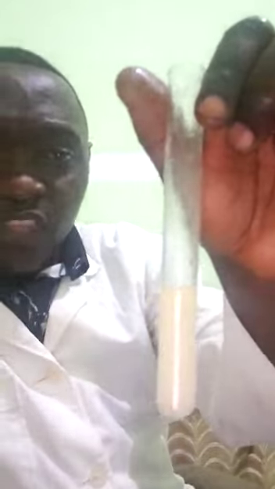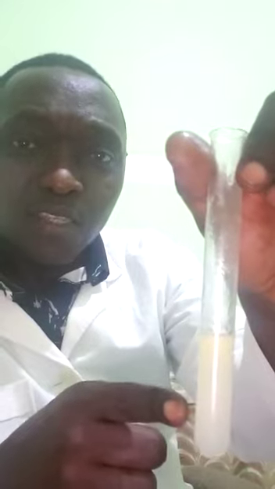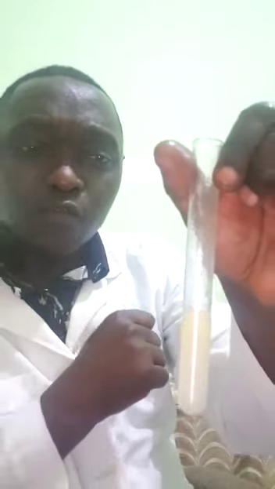Then 3 milliliters of water is added. Once you add 3 milliliters of water into the test tube, the mouth of the test tube is closed with a thumb and the contents shaken vigorously to mix well. Once you shake it vigorously to mix well, you observe that a cloudy white suspension is formed. This indicates the presence of lipids in the food sample.